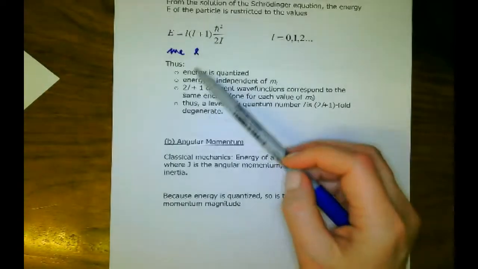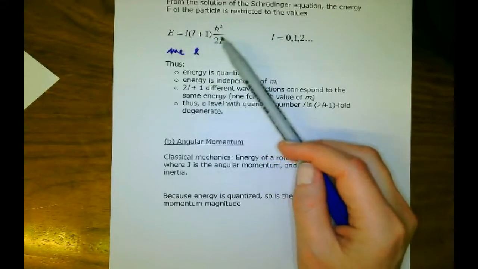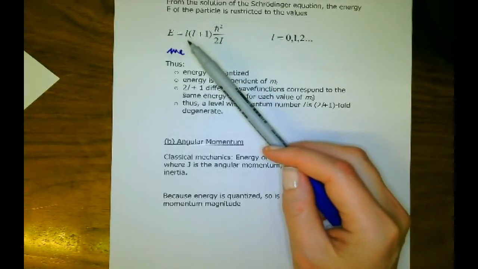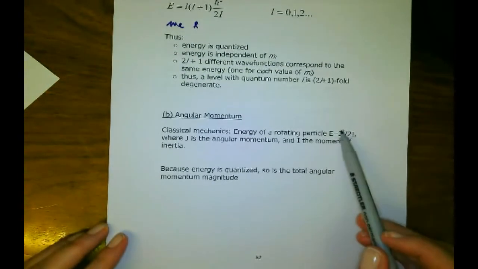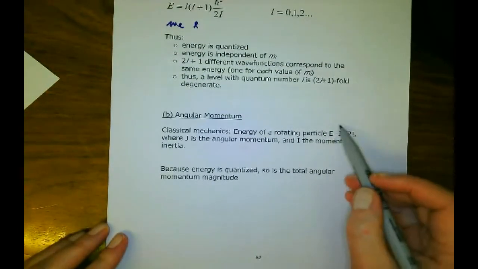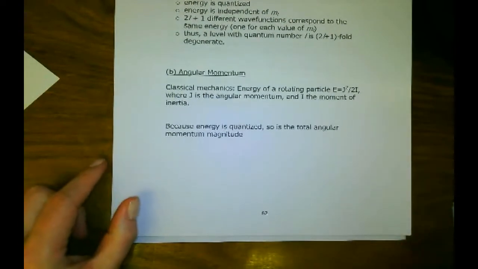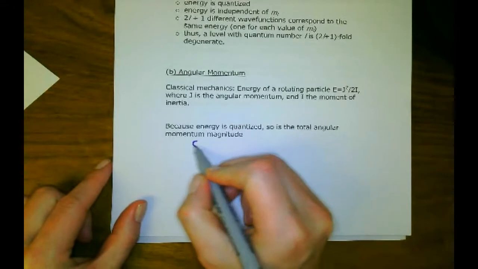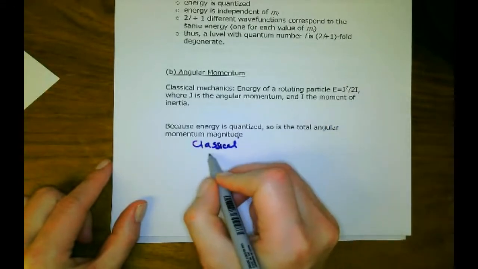We can now use this energy expression and combine this quantum mechanical expression, remember, it has a quantum number, so it's definitely quantum mechanical, with the classical energy expression given here, to obtain an expression for the magnitude of the angular momentum. So classically, we can use that expression.